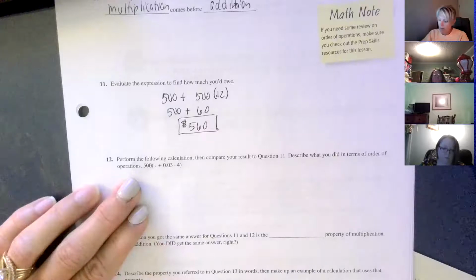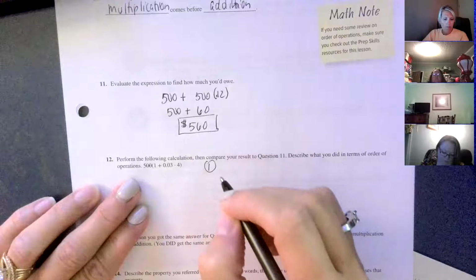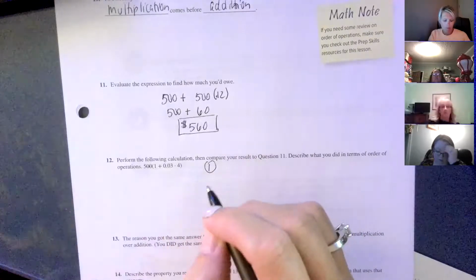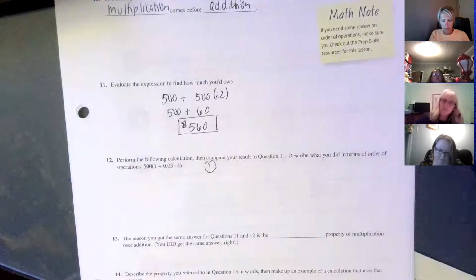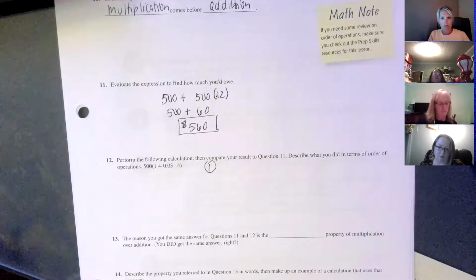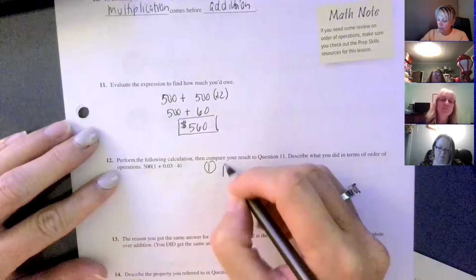All right, let's see here. Is it 500 plus 500 with 1 plus 0.03 times 4 in parentheses? So, yeah, we have to do the parentheses first.